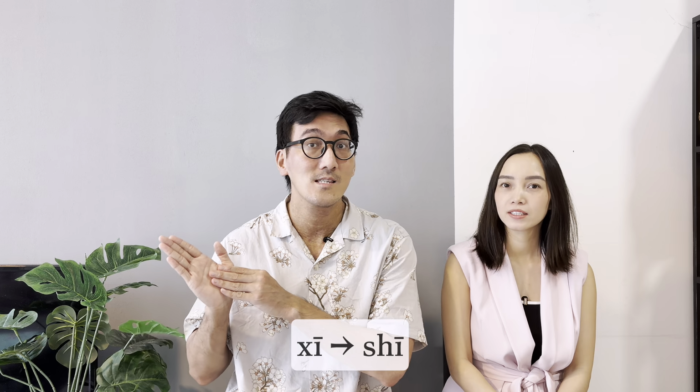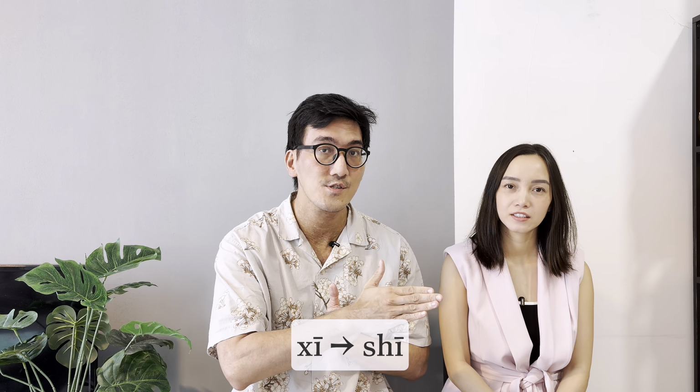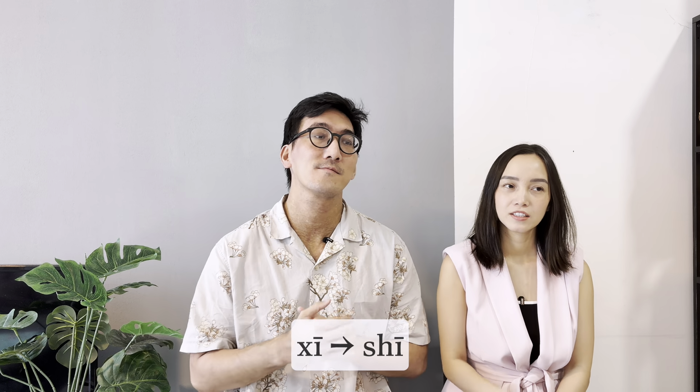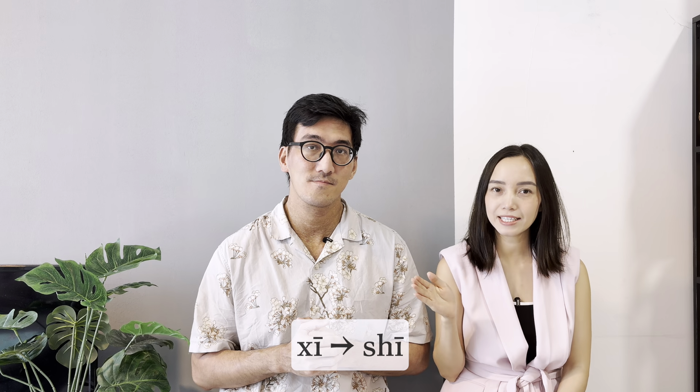Is it? 七，qi, correct. 知，七，知。And xi, shi, 吃，c, 吃。Those are two completely different sounds, and the position of the mouth is different.